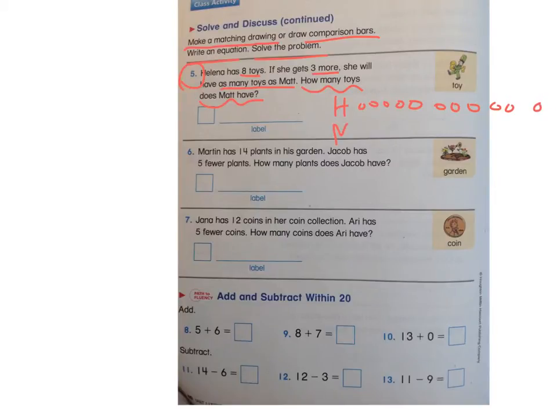I'm going to put Matt down below. And it says at the end of this problem, after she gets 3 more toys, she should have the same amount as Matt does. So we're going to put Matt's toys on here now and make sure that they line up with Helena's toys. Then I'm going to use my lines to compare my circles. 1 and 1, 2 and 2, 3 and 3, 4 and 4, 5 and 5, 6, 6, 7, 7, 8, 8, 9, 9, 10, 10, 11, 11.